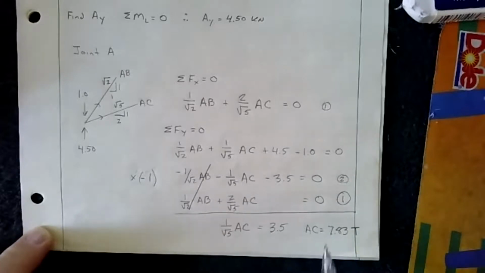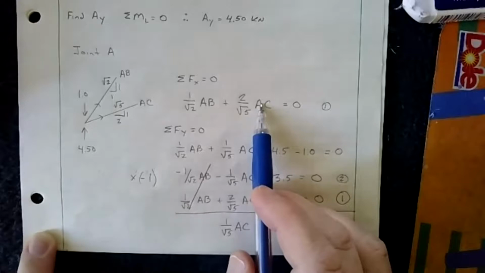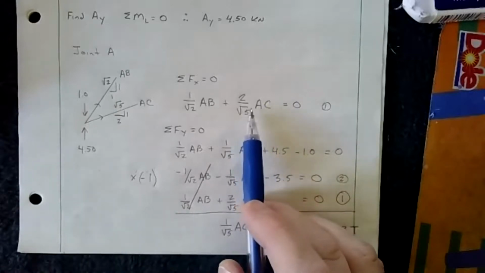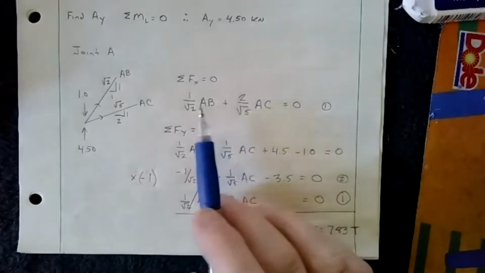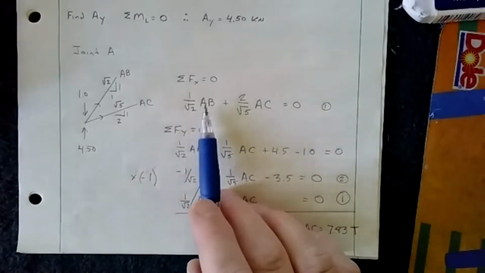So my answer is correct. I guessed correctly on AC. It is going in the tension direction. And now I can just take that value and plug it back in here. It's probably the easiest. If I do that, I can see right away that if I have a positive and a positive, that's not going to be 0. So AB is obviously going to come out negative.